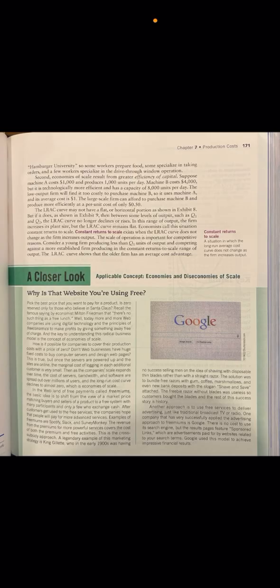Another approach is to use free services to deliver advertising, just like traditional broadcast TV or radio. One company that has very successfully applied the advertising approach to freemiums is Google. There's no cost to use a search engine, but the result pages feature sponsored links, which are advertisements paid by websites related to your search items. Google used this model to achieve impressive financial results.